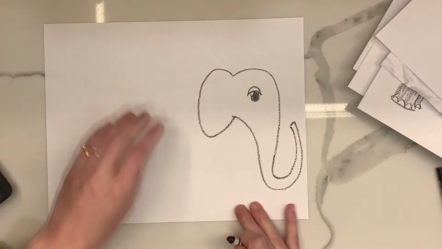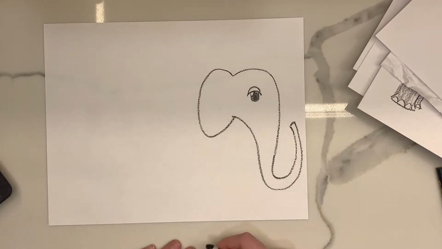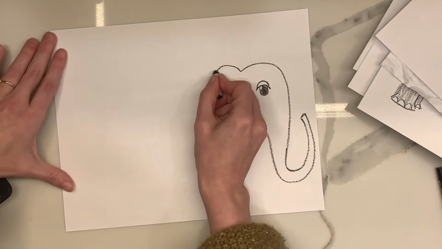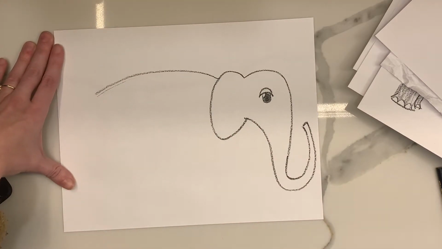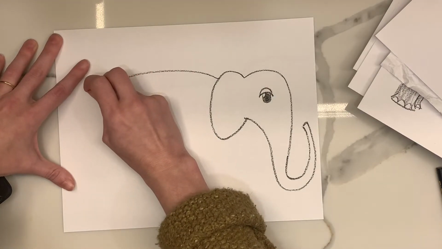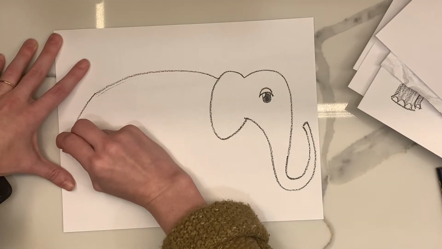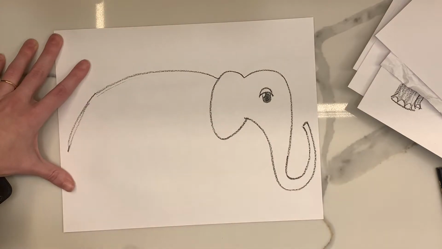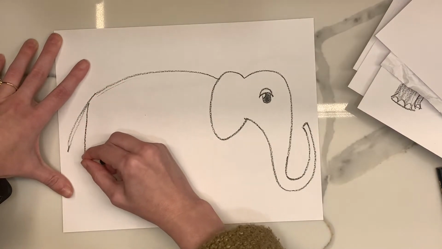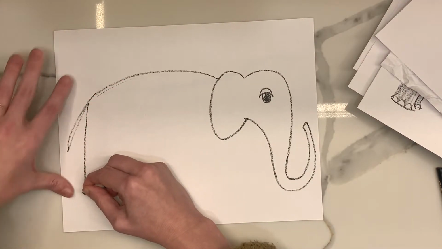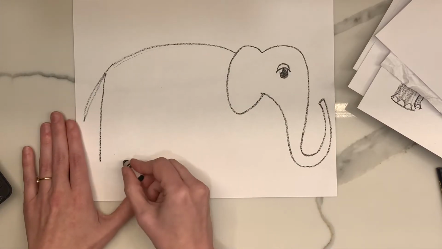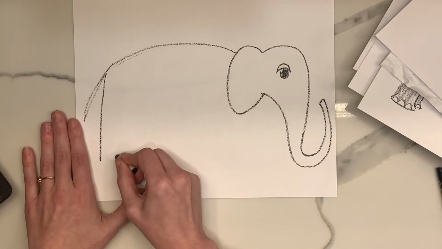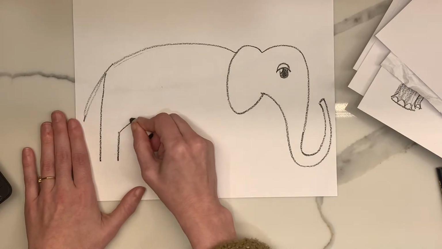Now we're going to do the rest of the body. So at the top next to the ear, we're going to do a great big line going all the way across. We're going to add a little line going down and back for the tail, and then take the line almost all the way down. Leave some space at the bottom there, because we still need to add our elephant's feet. We're going to go up, over, and stop.